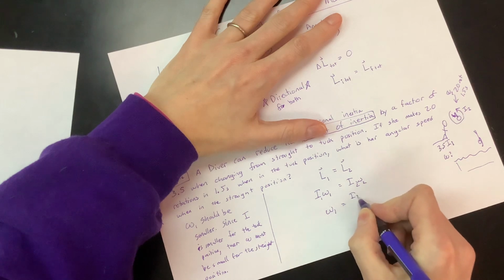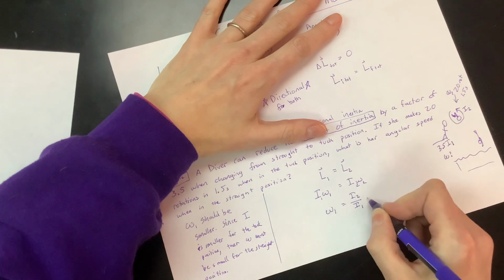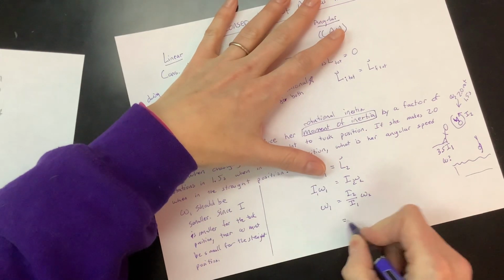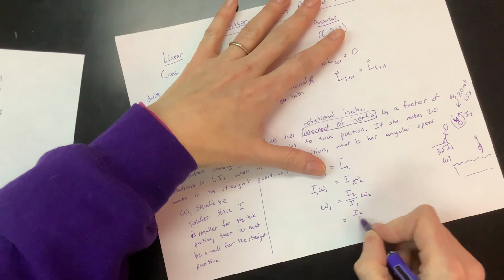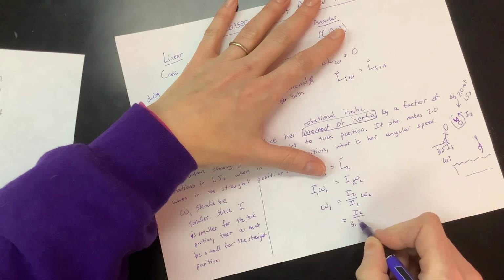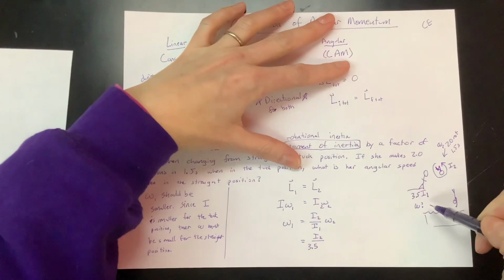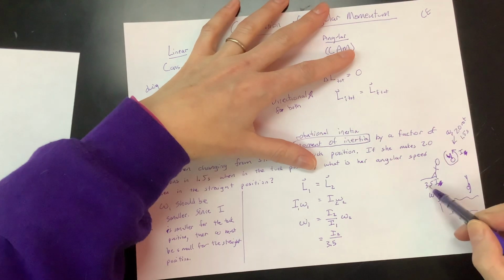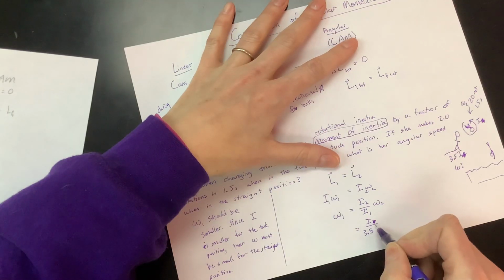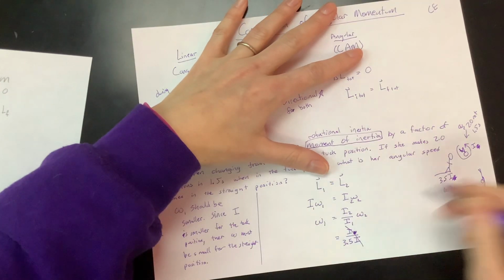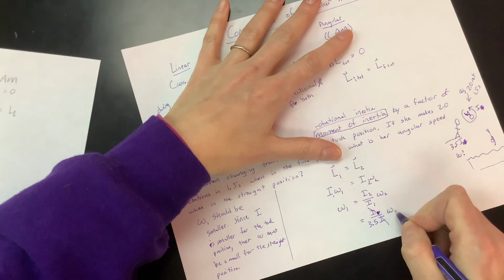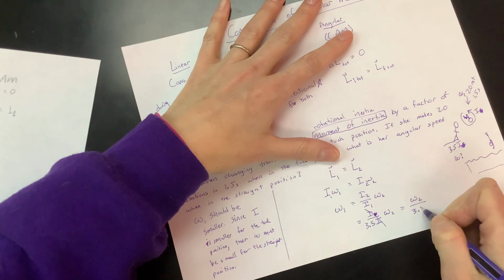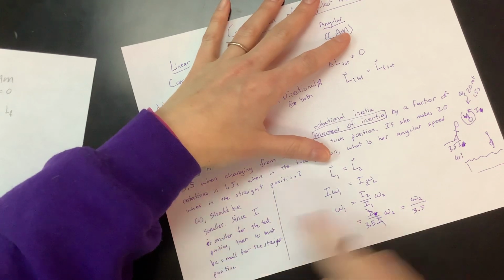So that's going to be I2 over I1, and my omega 2 right there. Okay, so let's see, my I2 stays and my I1, I don't even know what those are, but I know this is 3.5 times, so I'm just going to remove the 2 there and then put an I here, because then my I's are going to cancel out. I like things that cancel out. And then my omega 2. So what I'm going to end up plugging into my calculator is omega 2 over 3.5, which is going to make it smaller, which is what I expected, right?